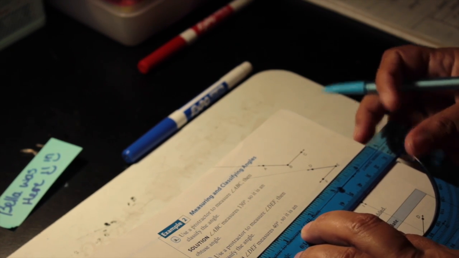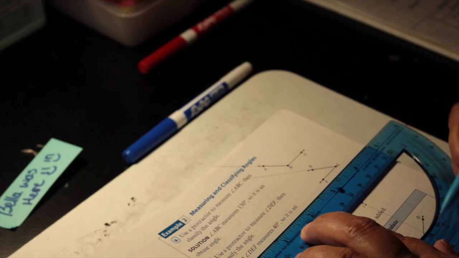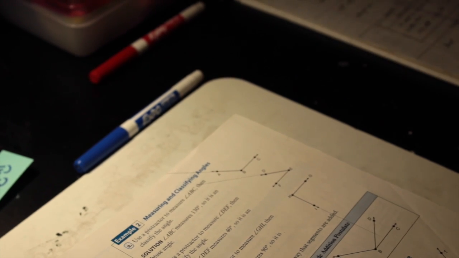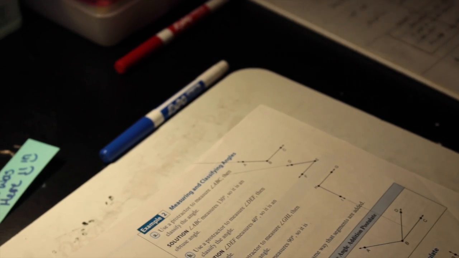Okay, and this is a straight 90 degrees right here. You see that? It ends right there. So it's a 90-degree angle, and it is a right angle. What a classic.